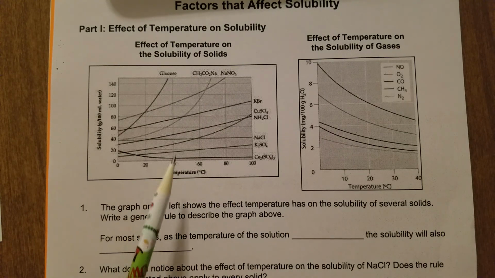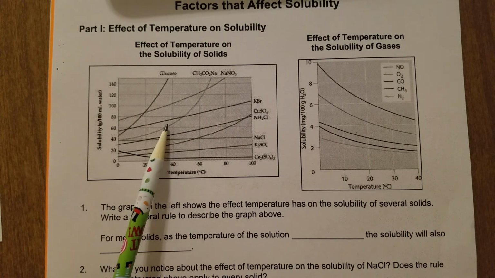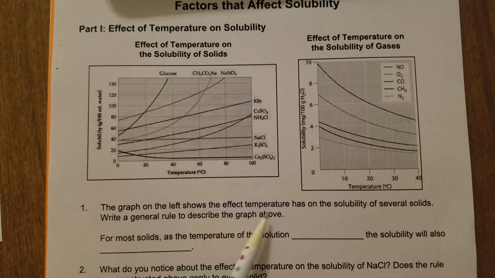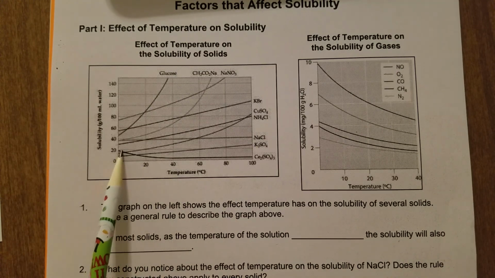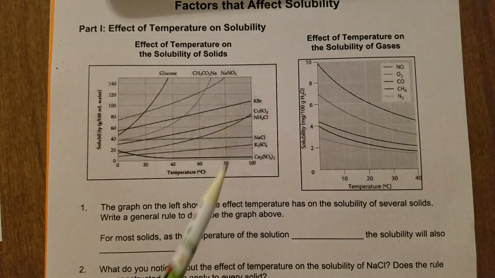The graph on the left, so the solid dissolved in a liquid, shows the effect temperature has on the solubility of several solids. Write a general rule to describe the graph above. For most solids, as the temperature of the solution blank, the solubility will also blank. So it looks like for the most part, when you look at temperature, it is going up.